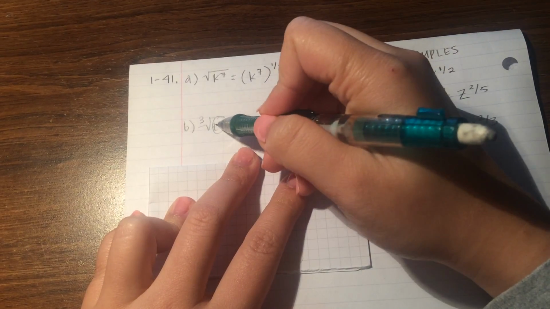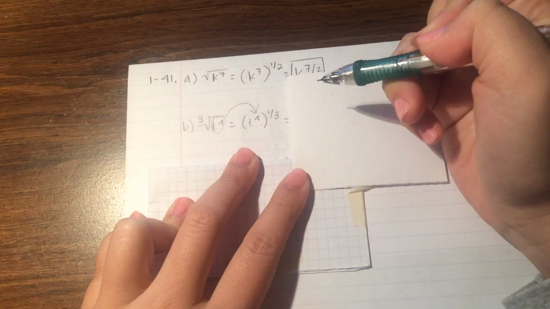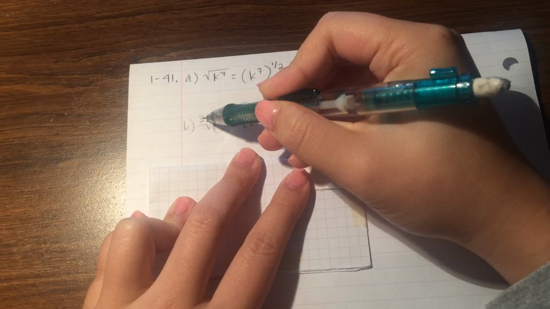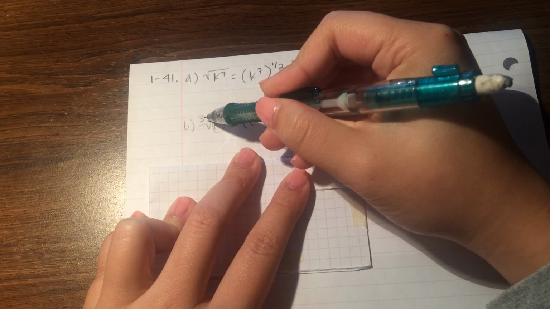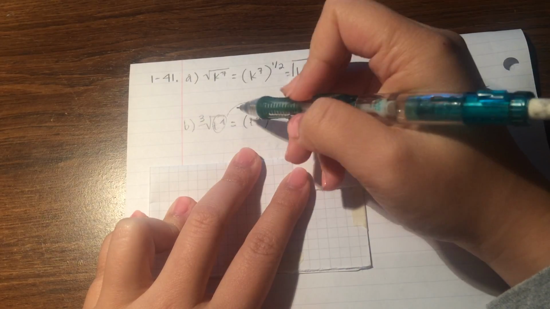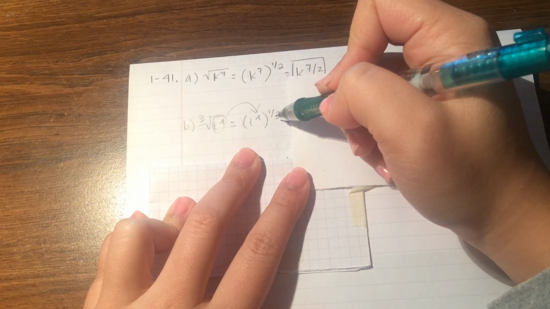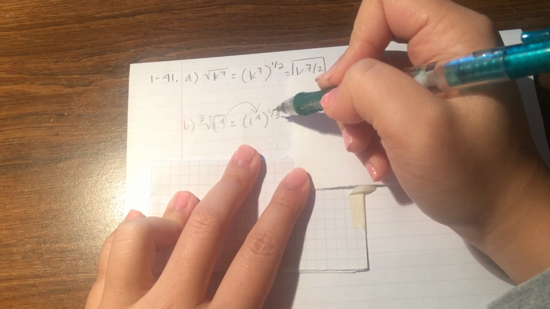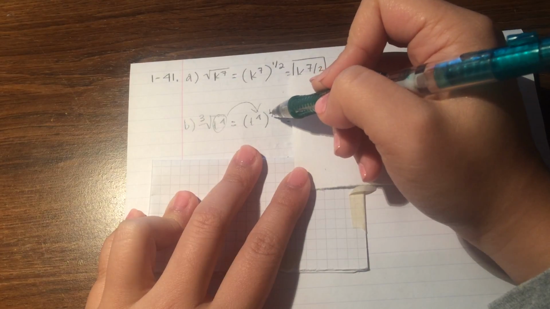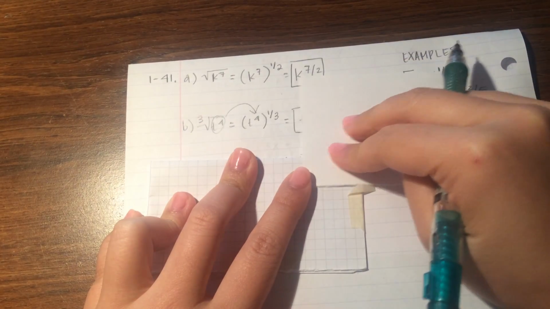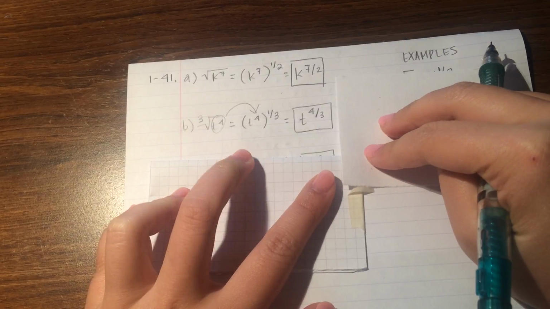So t to the 4th stays in the parentheses, and then we get 3 from 1/3, since that's how the root works in power form. So then it just becomes 4 times 1/3, and that is t to the 4/3 power.